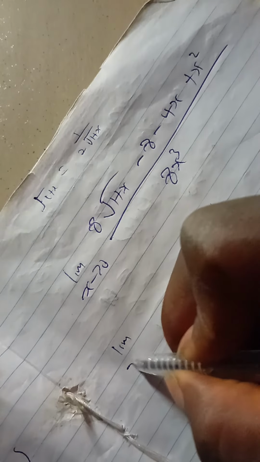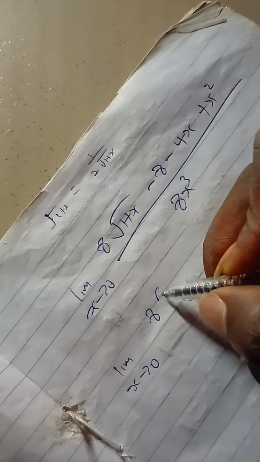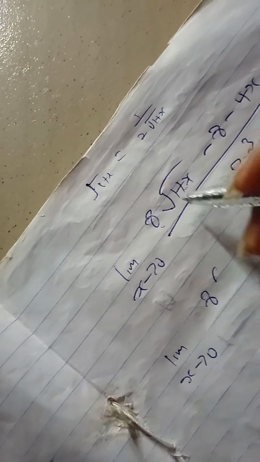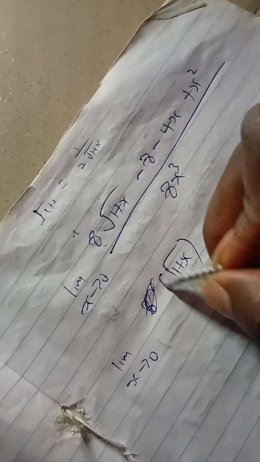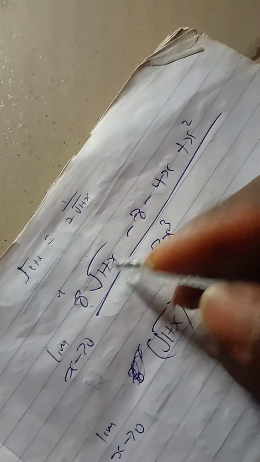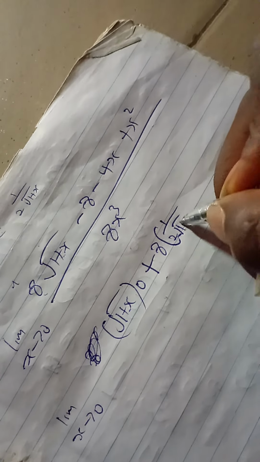Now let's differentiate the numerator. Note, if you differentiate root 1 plus x, it is the same thing as 1 over 2 root 1 plus x. So this gives me the limit as x tends to 0 of 8 multiplied by... oh, this is even more involved. Product rule, we are going to use product rule. So that's v du over dx, right? This is my u, this is my v. My v is 1 plus x. v du over dx is 0 if you differentiate 8, so multiply by 0 plus u dv over dx, 8. If you differentiate v, you get 1 over 2 root 1 plus x.